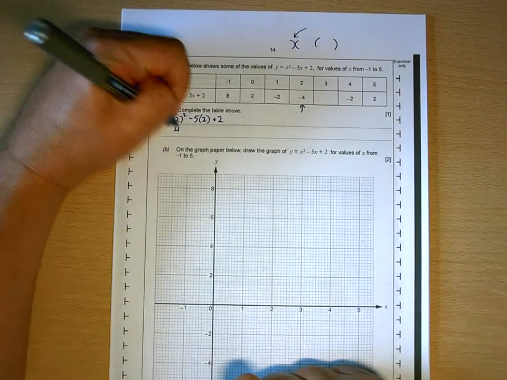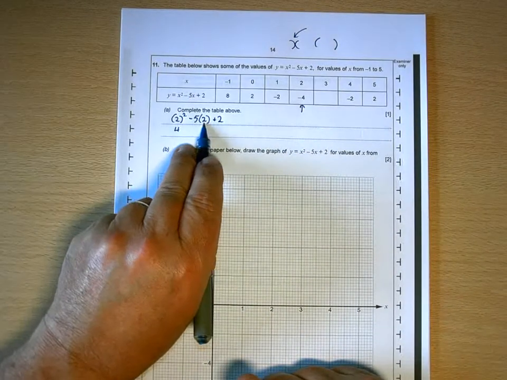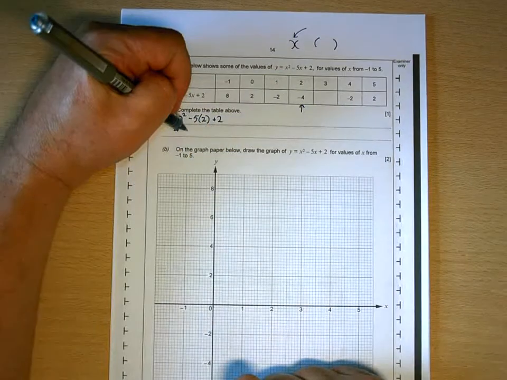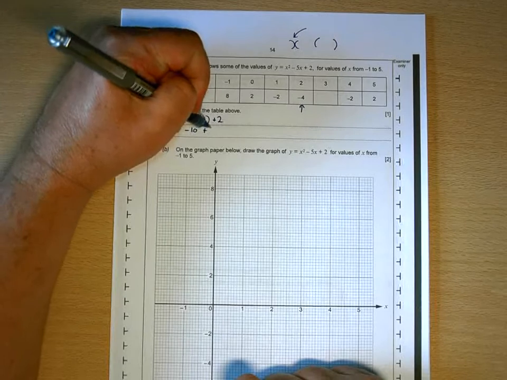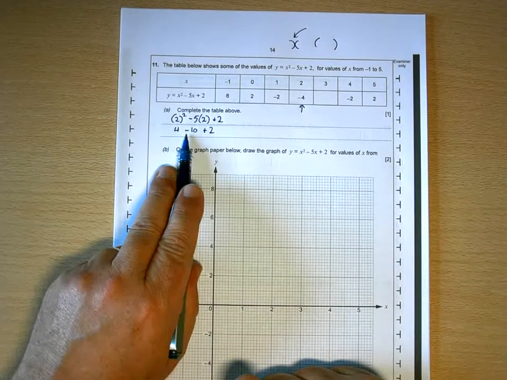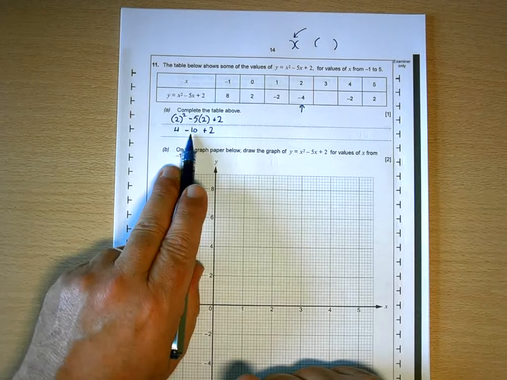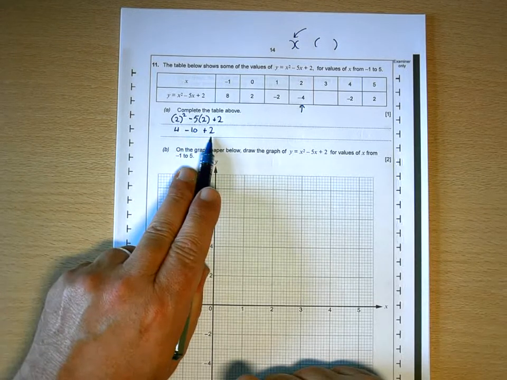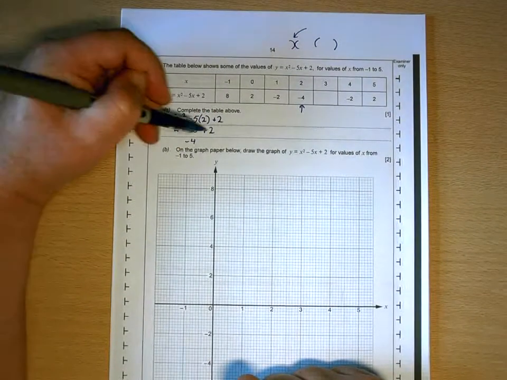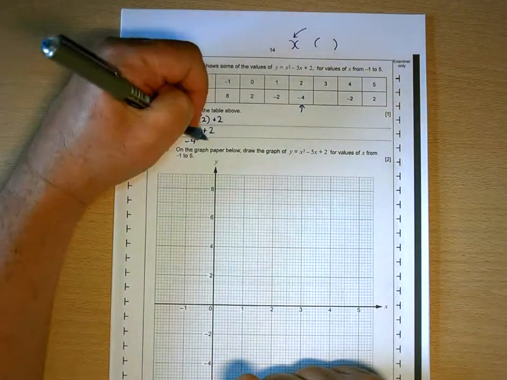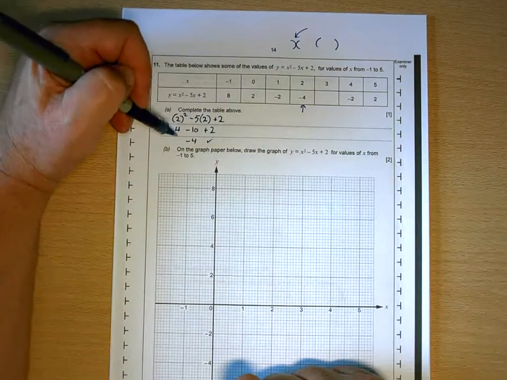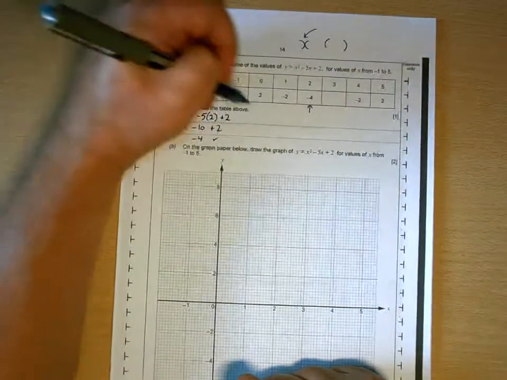2 squared is 4. 5 2s are 10. Negative, positive, signs are different, answer is negative, plus 2. 4, take away 10, takes you down to minus 6, negative 6. Adding 2 takes you to negative 4. Okay, so I know that if I repeat that now with the number 3, I'm going to get the right answer.